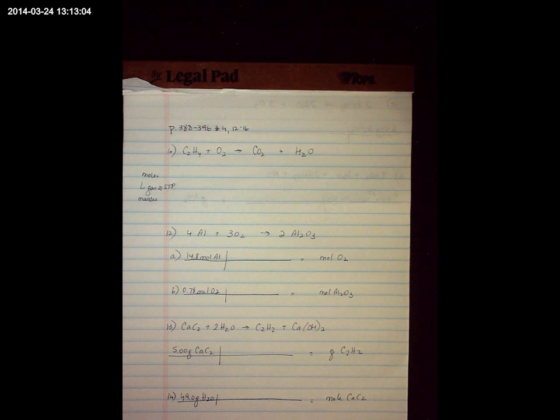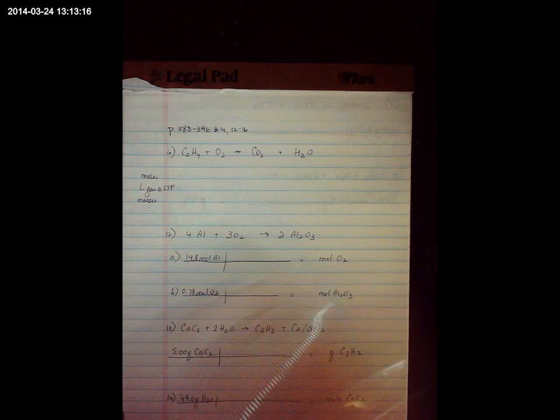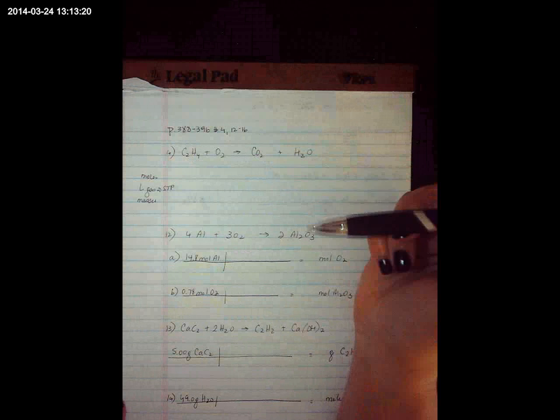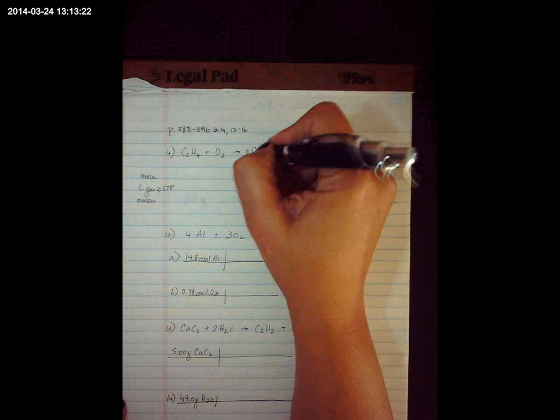Question number 4 gives me this equation, and what it asks me to do, first of all, is to balance it. So let's start. To do any stoichiometry problem, you always have to start with a balanced chemical equation. You'll notice that this right now is not obeying the law of conservation of matter. There are 2 carbons on the left, but only 1 on the right, so I'm going to fix it by putting a 2 in front of the CO2.